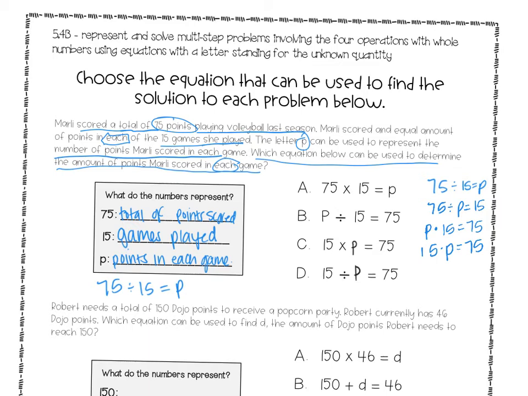So let's look at our answer choices. We have 75 times 15 equals P. Does that match with any of our answer choices over here? Nope. Then we have points in each game divided by 15 equals 75. Nope. Then we have the number of games played times the points in each game to equal the total amount of points.